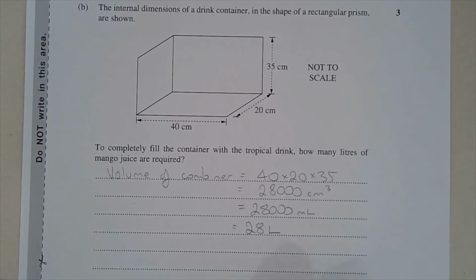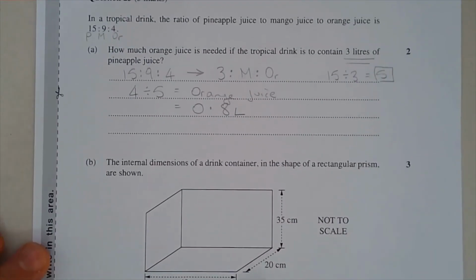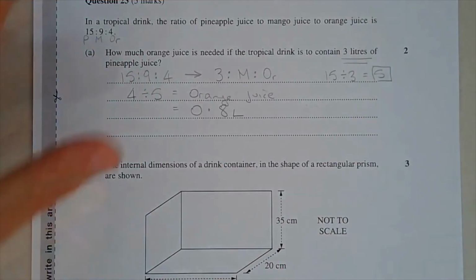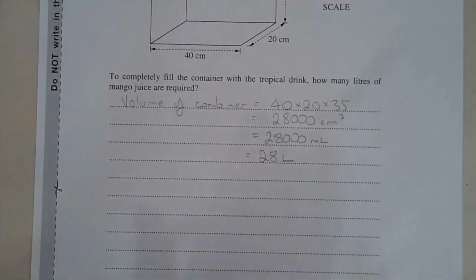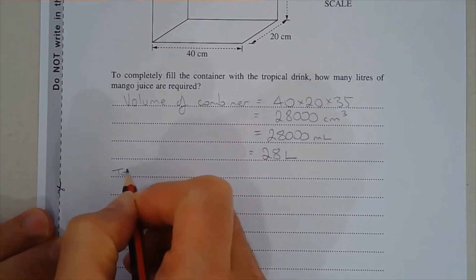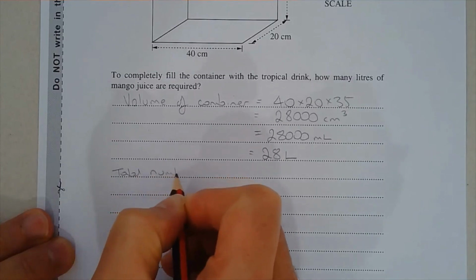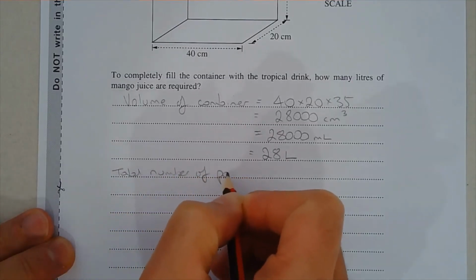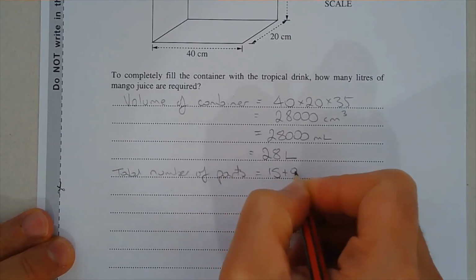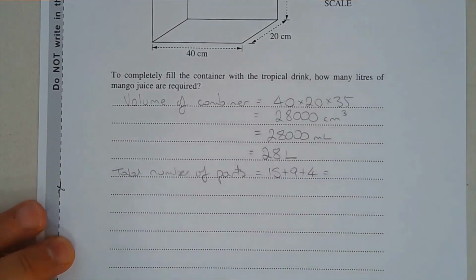Okay. Now let's go back to our original ratio. So this is the ratio, this is the 15 to 9 to 4. So the total number of parts is equal to 15 plus 9 plus 4.